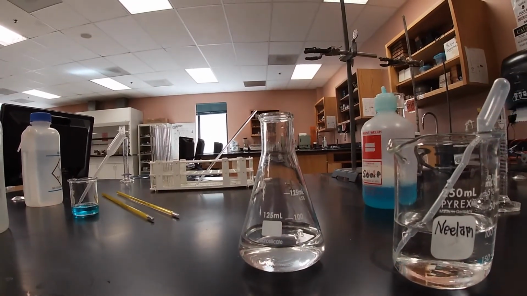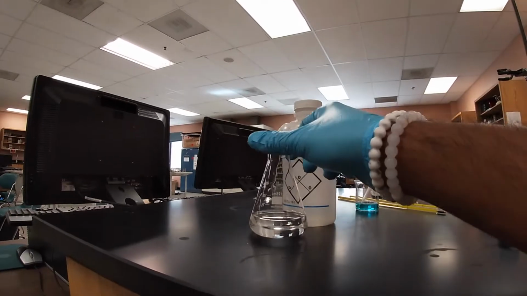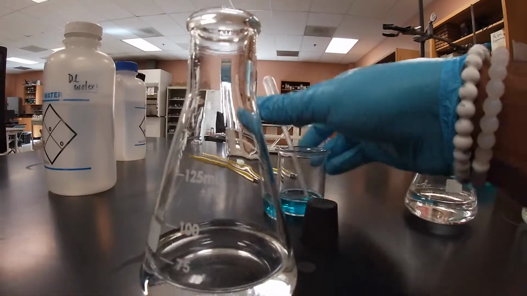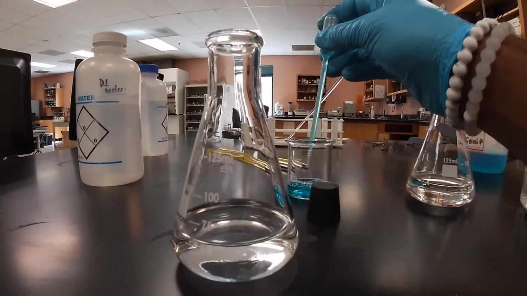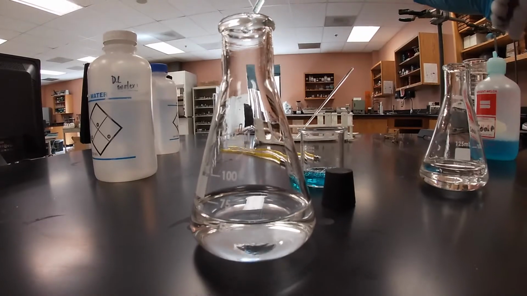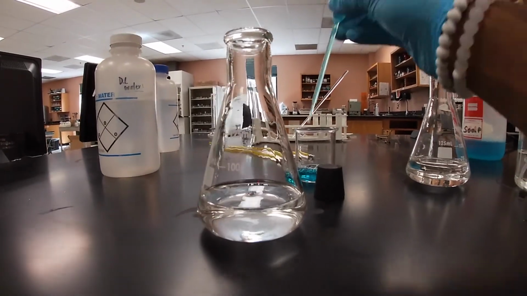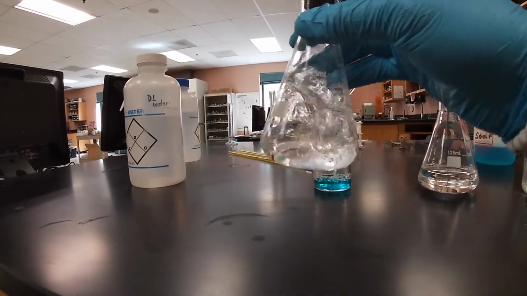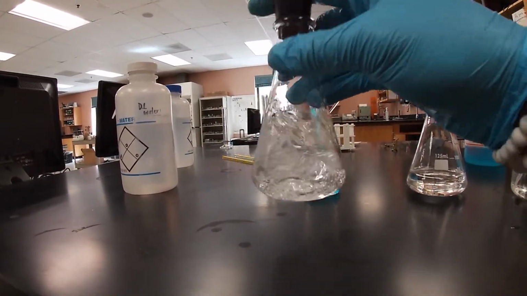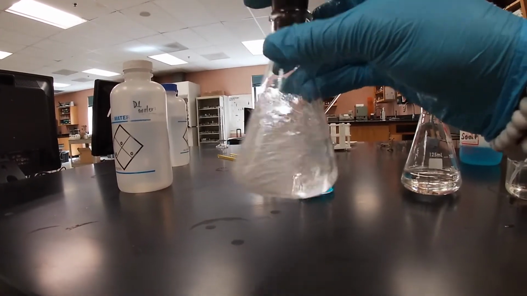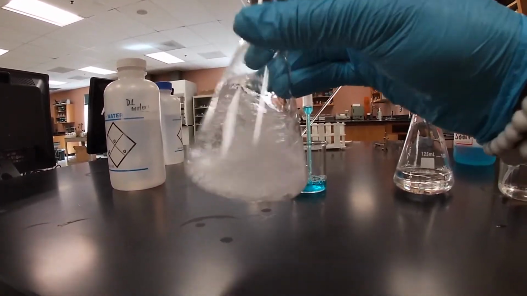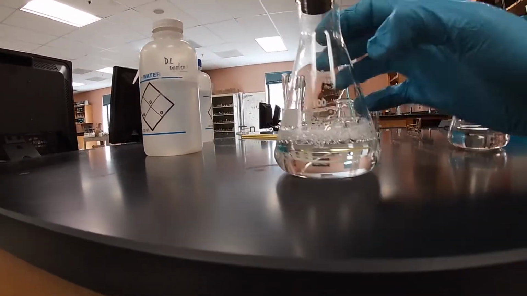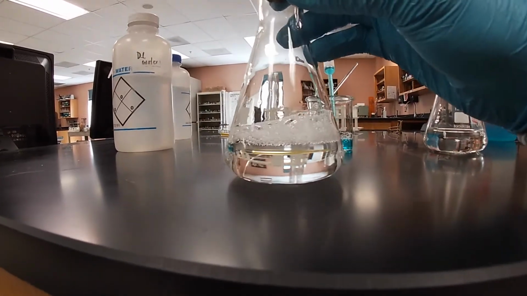And then what we're going to do now is create our standard. So here we have our DI water, and here we have some soap. So we're going to add 1 drop. We're going to get our soap, add 1 drop of soap. And then we're going to close it and shake it for 10 seconds. 5, 6, 7, 8, 9, and 10. And so we are waiting for it to create that suds layer.